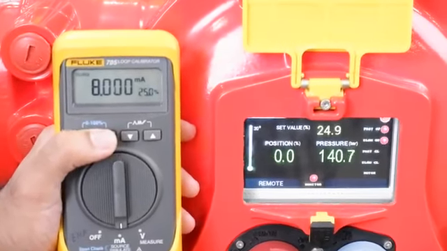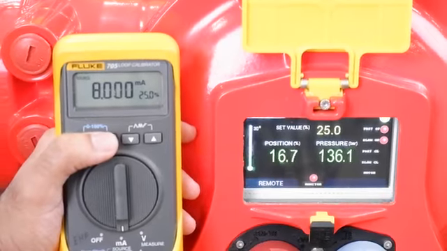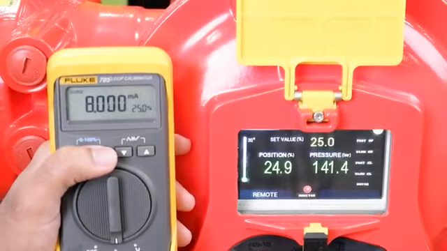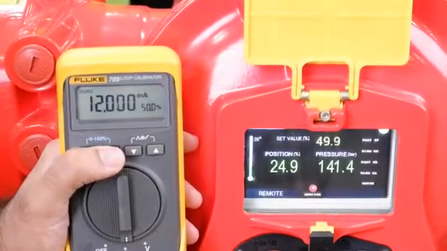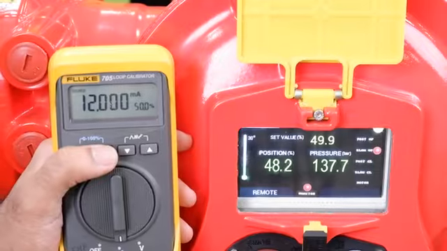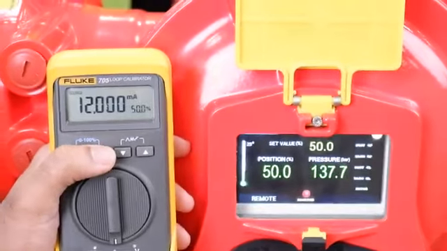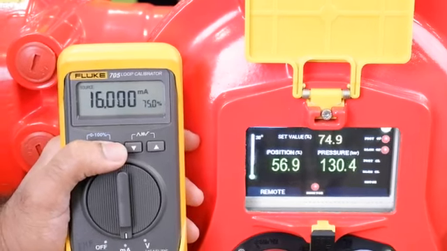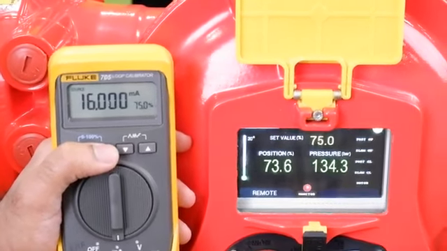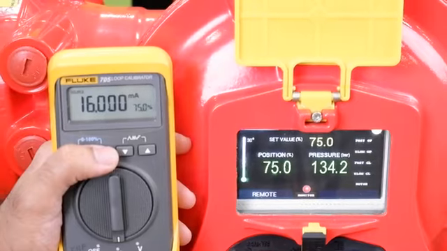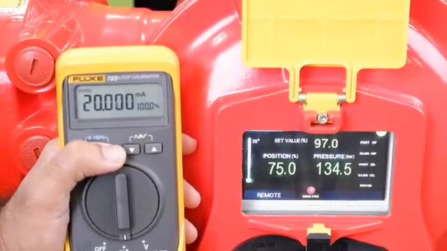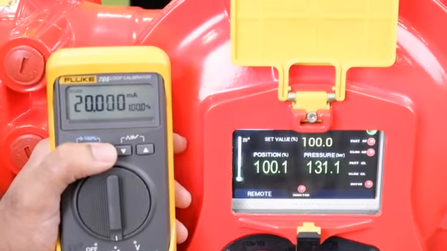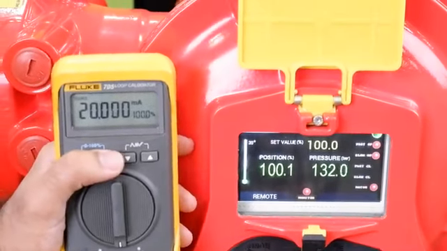I am giving 25% input, 8 milliampere. The valve has opened to 25%. I am giving 50% input, 12 milliampere, and the valve has opened 50%. Now 75% input, and the valve has opened 75%. And now 20 milliampere means fully open. The valve has opened fully in tight shut off.